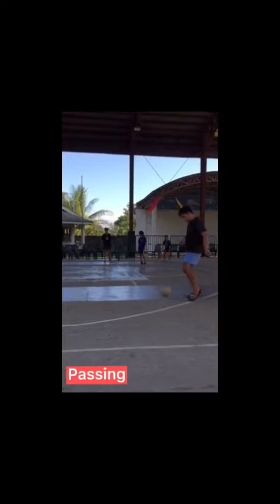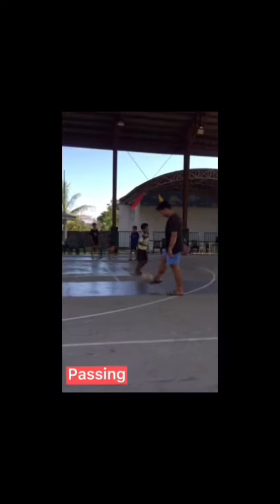Passing is when a player kicks the ball to another member of their team. The muscles involved are your three hamstrings muscles, the semitendinosus, semimembranosus, and biceps femoris.